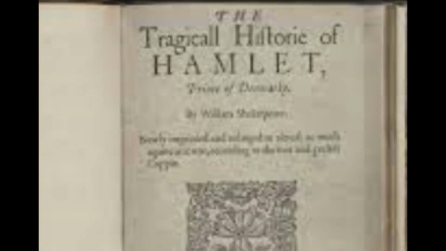He accidentally kills his love interest's father, and then she genuinely goes nuts and drowns herself, and pretty much everybody dies at the end. The original version of Hamlet that we have the text for would have taken 8 hours to perform, so it's never really performed in its entirety. It's usually abridged in some way.